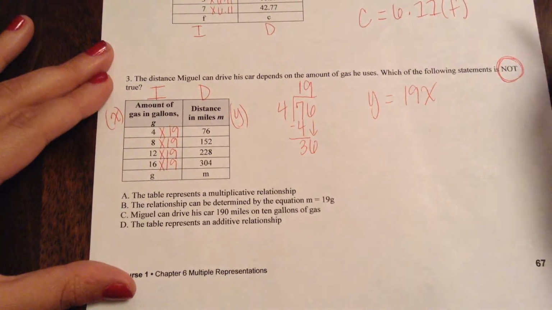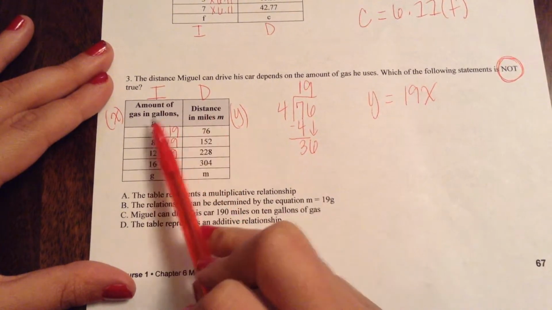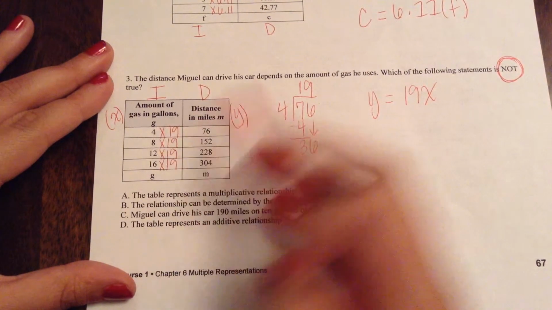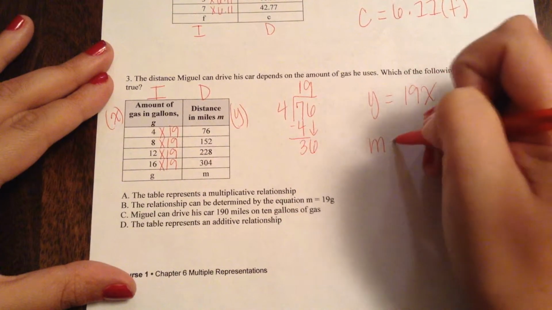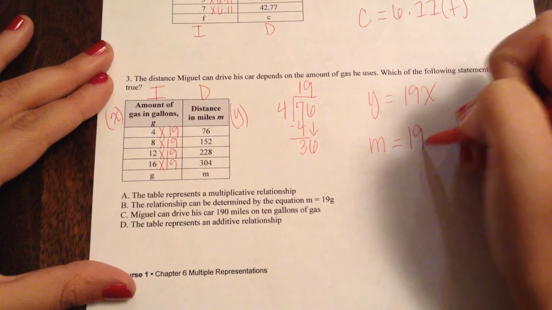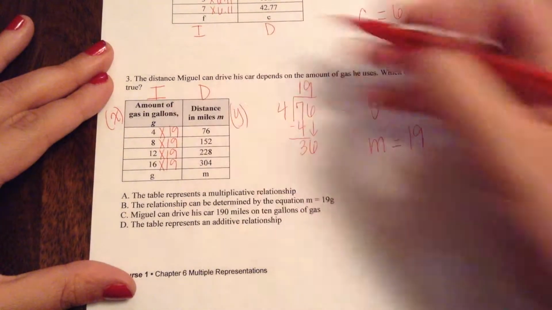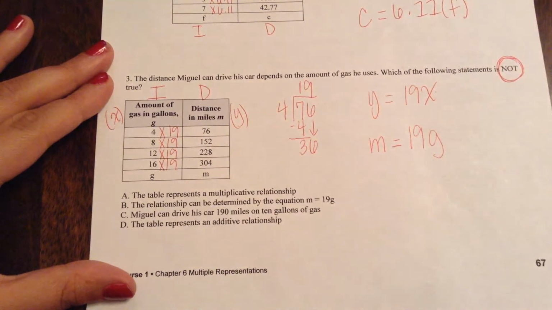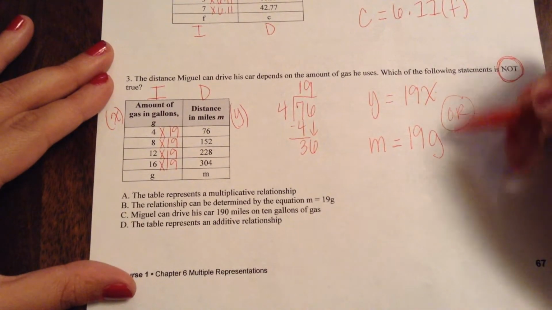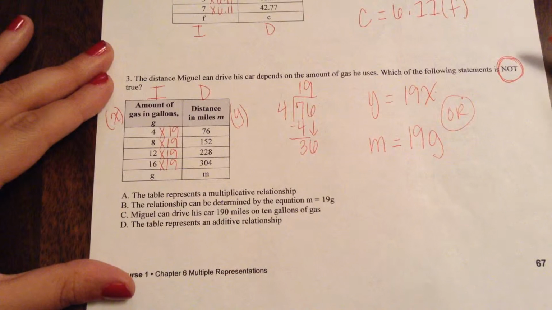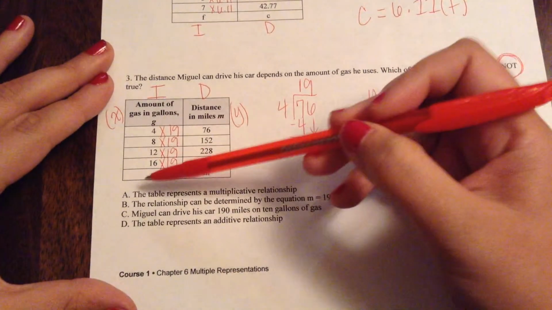Okay? Or if I want to write it using the letters that I was given, instead of y, I'm going to put m. So m is equal to 19, and instead of x, I'm going to put g. Okay? So this could be either one. Okay? Now, I'm looking for the one that is not true. So let's look at letter A.